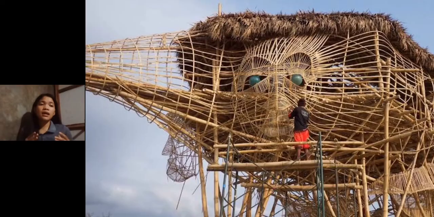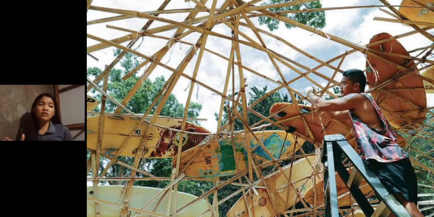As an artist, kailangan nimo buhaton og tarong ang iyang shaping, labi na sa pagplan sa angle, sa size o sa iyang curve. Kay nayuban man gud nga installation art mahiwi kay wala matarong ang angles, ang curve na sobraan, so it can really affect the artwork. So it's very important nga planuhon jud og tarong.